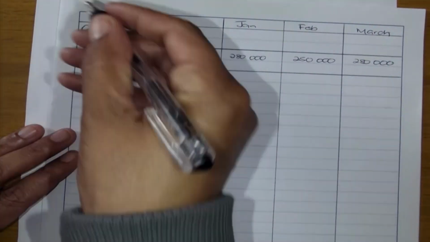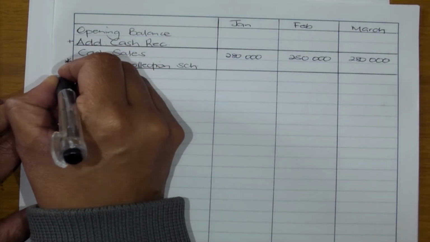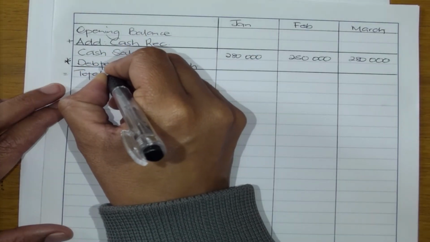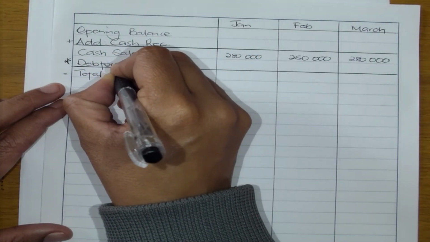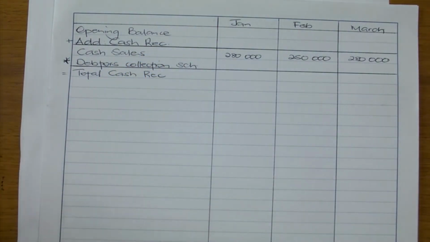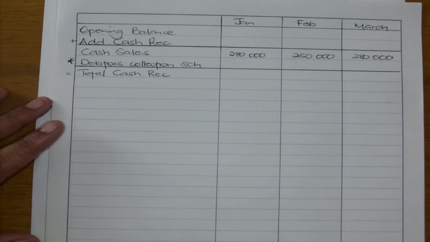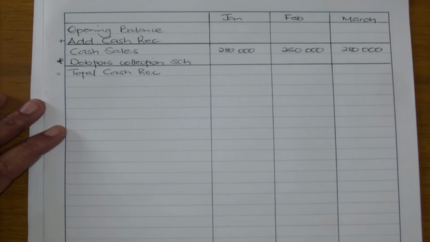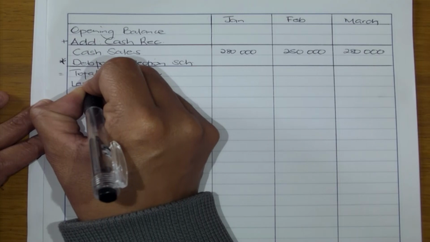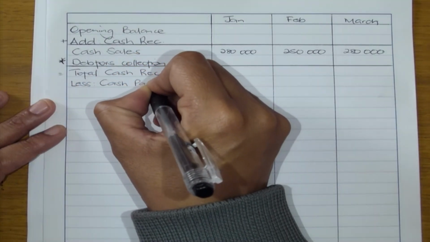So my opening balance plus my cash receipts is going to equal my total receipts, or let me just write cash receipts. Okay, others say total cash available, but that's not so important for me. What you write there doesn't matter, as long as it makes sense and you understand. Then we are going to say less our cash payments.